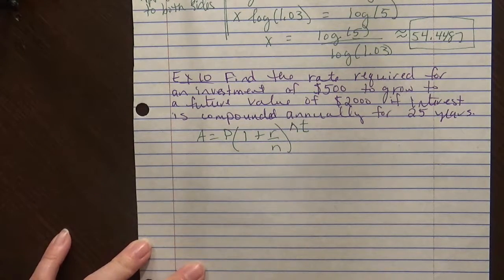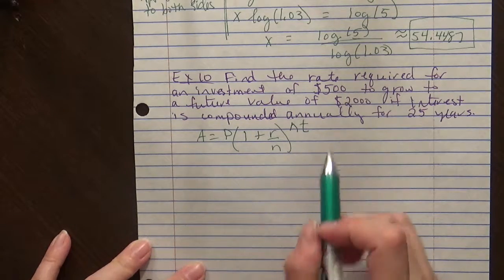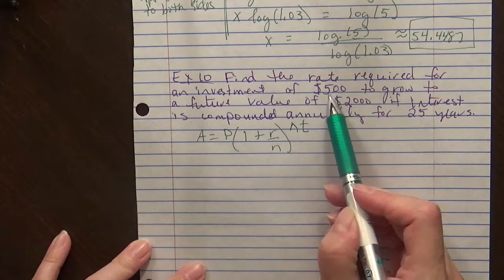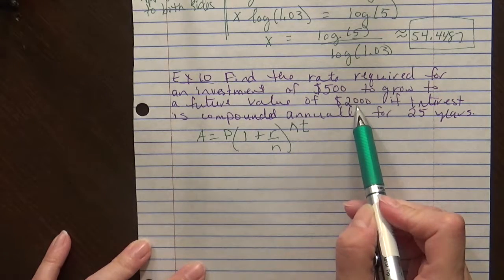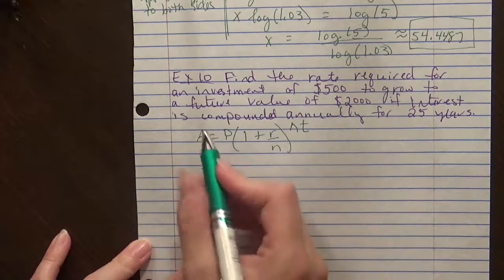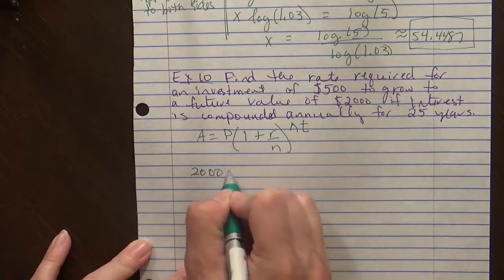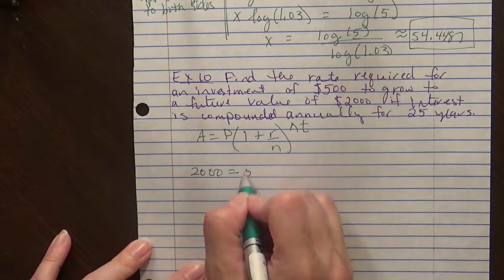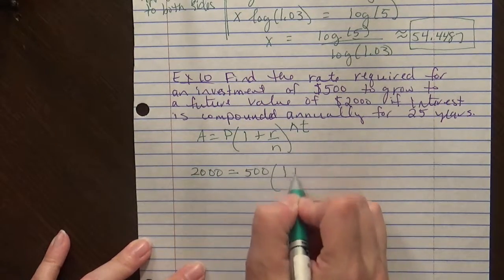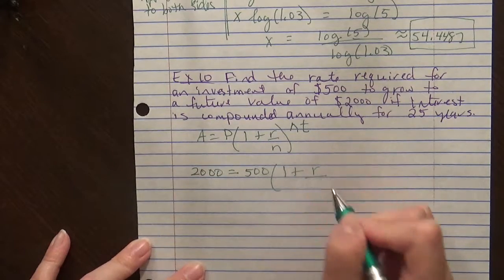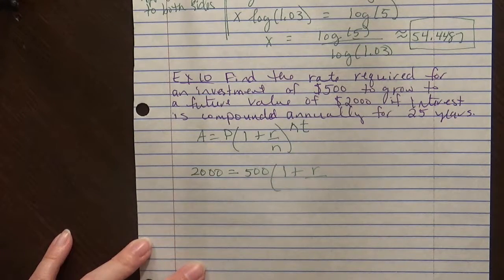Once we have this formula, we're ready to go. We can substitute, remember the $500, that's the initial amount. The future value, the $2,000, is going to go in for A. So we're going to have 2,000 equals our original amount of 500 times 1 plus, we're solving for r. n is the number of times our interest is compounded in a year.